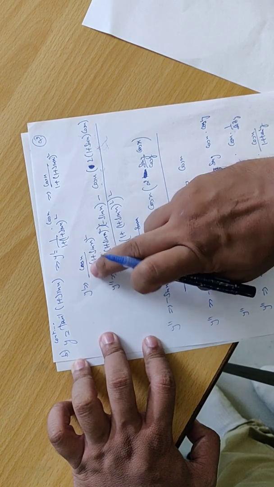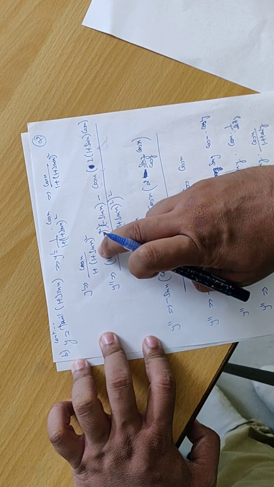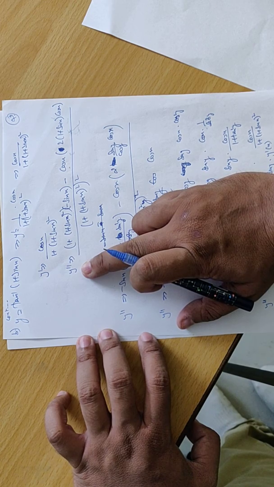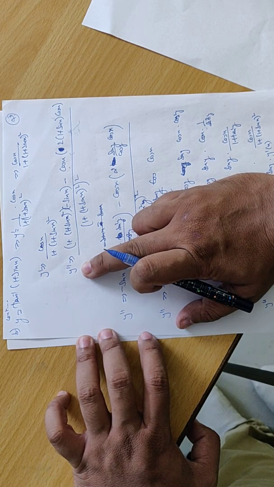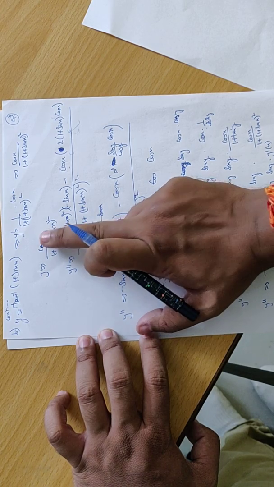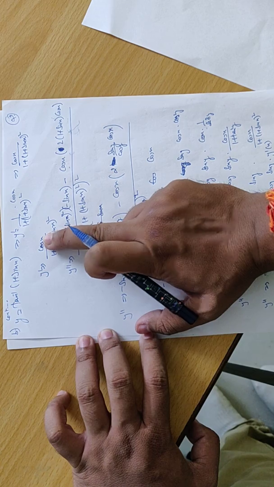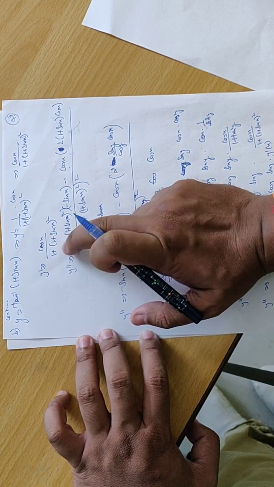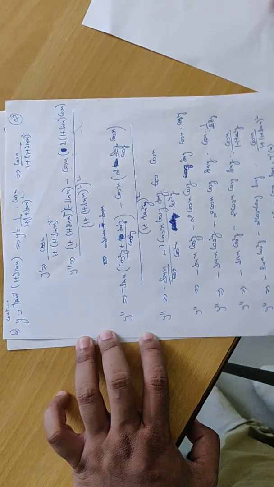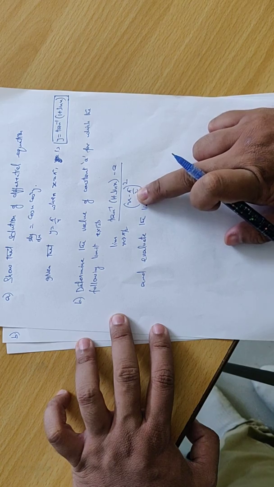Now y dash is equal to cos x upon 1 plus (1 plus sin x) whole square. Now we further differentiate this to get y double dash, because if we put this into the final equation and put pi by 2, cos x will again give 0, so the numerator will again be 0, and in the denominator we have x minus pi by 2, so this part will again become 0.